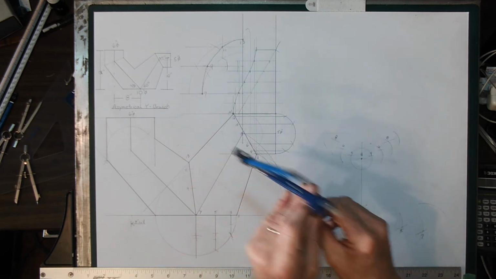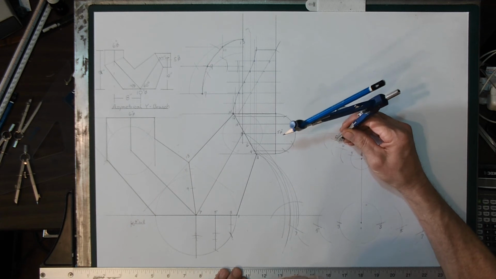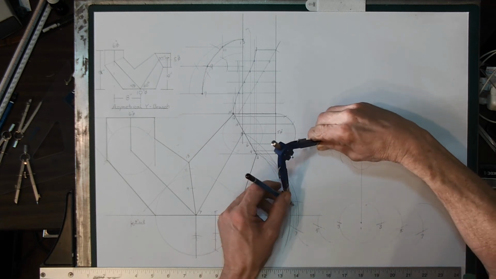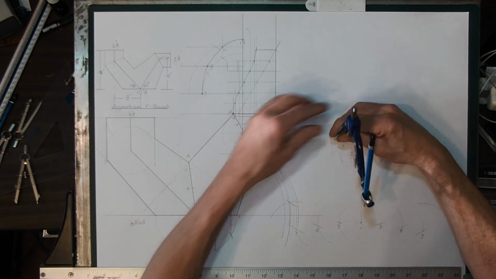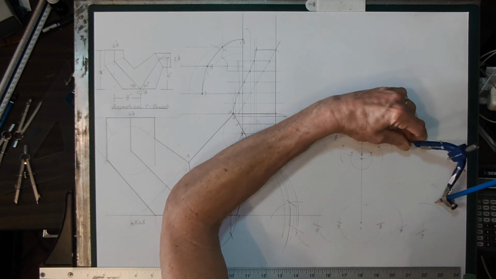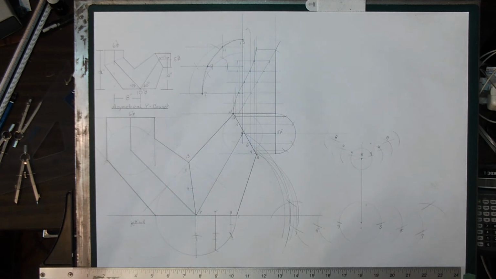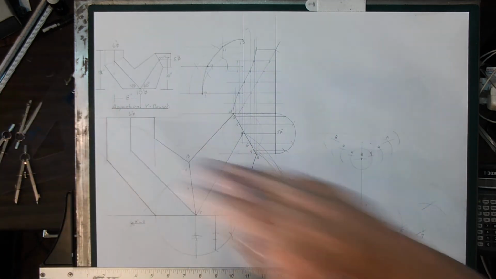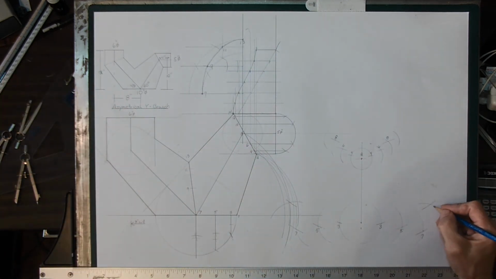And from 8, I find 9. Let's document that. We now have 0.9.